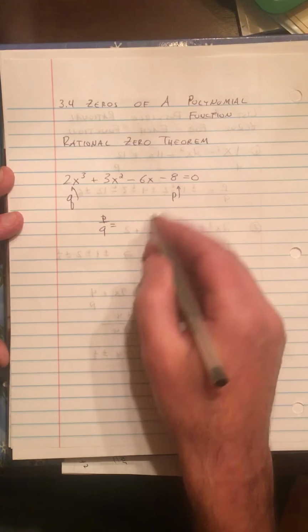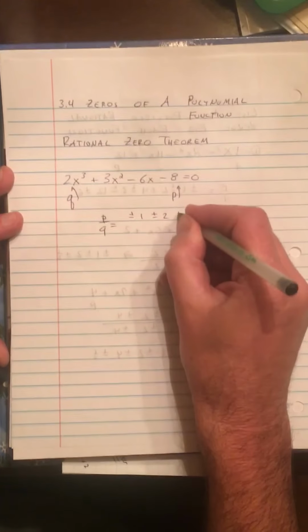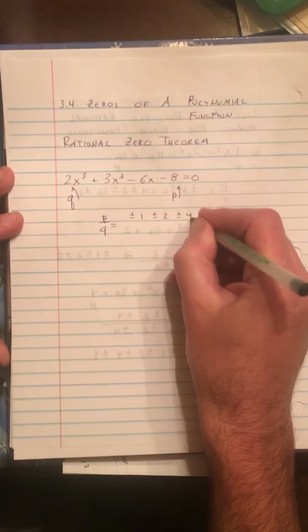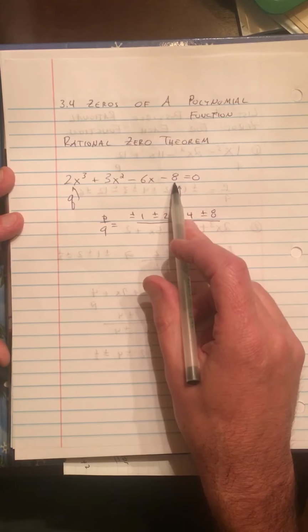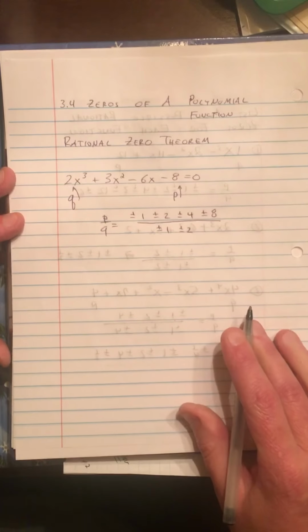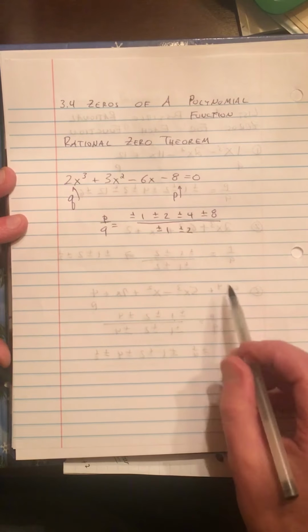P are the factors of 8: plus or minus 1, plus or minus 2, plus or minus 4, plus or minus 8. Now I said 8 a minute ago. If it's -8, same factors, okay? You can divide -8 by +2 or -2. And what are the factors of 2? Plus or minus 1, plus or minus 2. So you want to come up with one complete list of all the possible rational zeros.